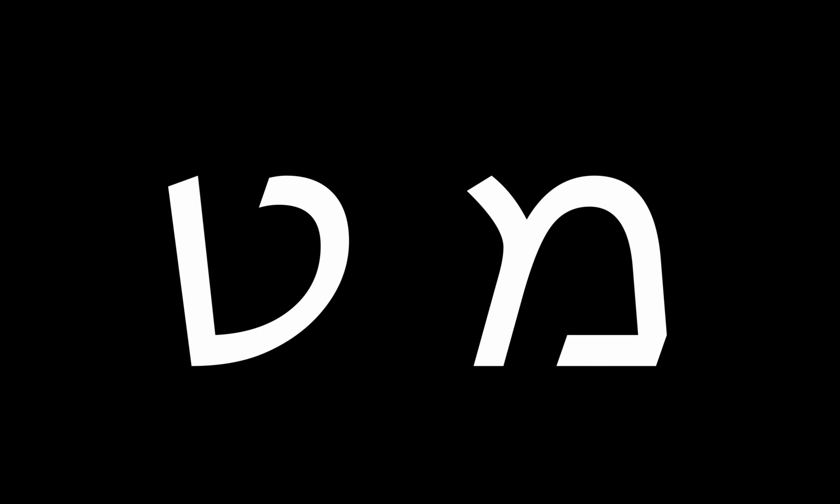very easily confusable letters. This is a mem on the right, and on the left is a tet. M, t, m, t. They look kind of similar, easily confused. And then we've got the mem sofit and the samech. M on the right, s on the left. Mem and samech. Mem sofit and samech. Very similar looking round shapes.